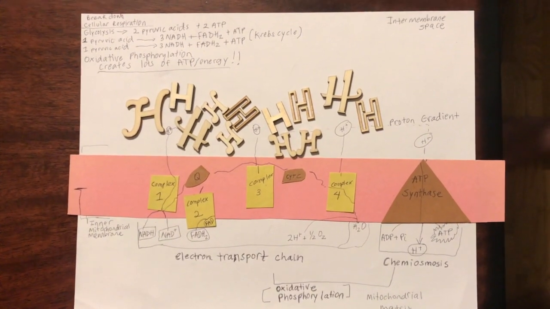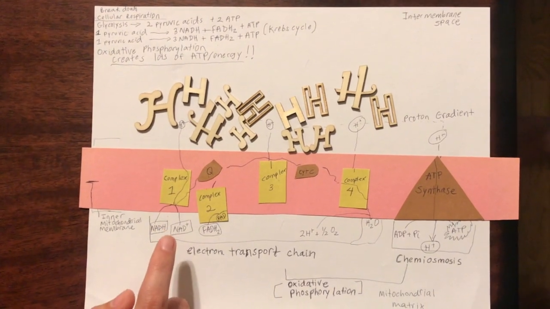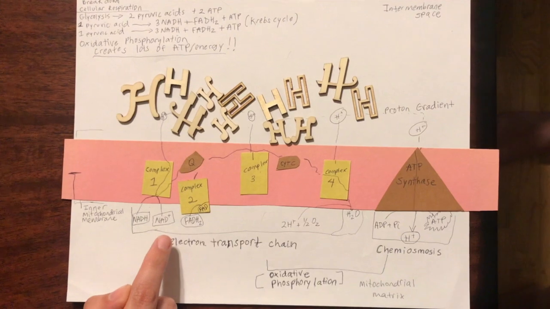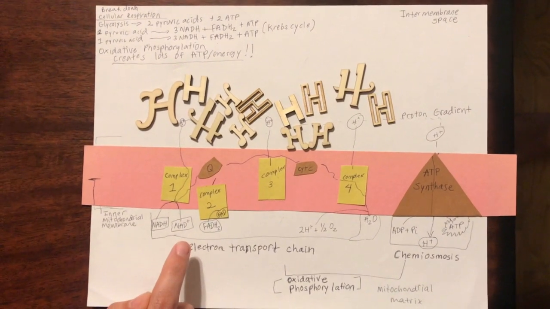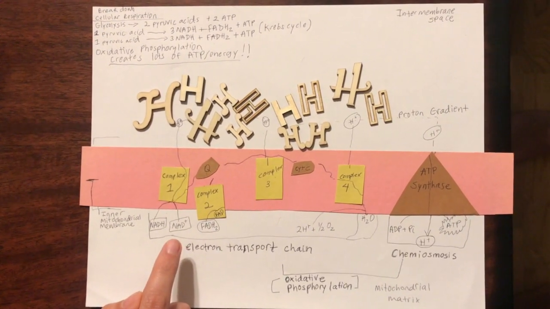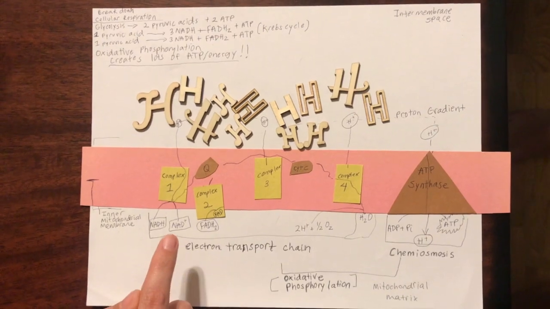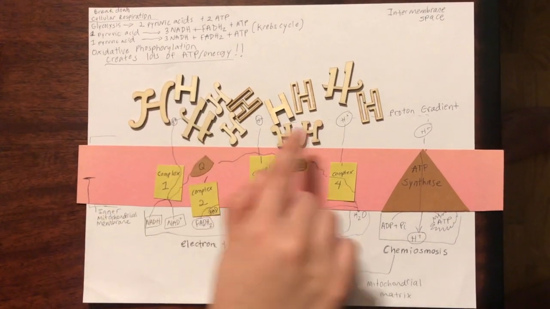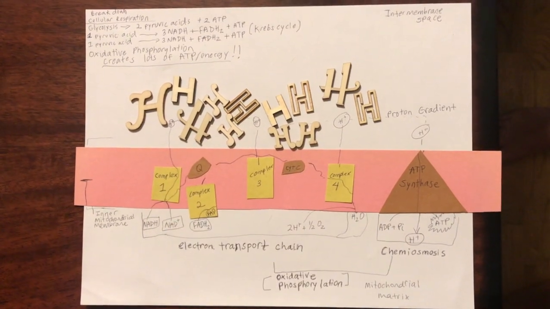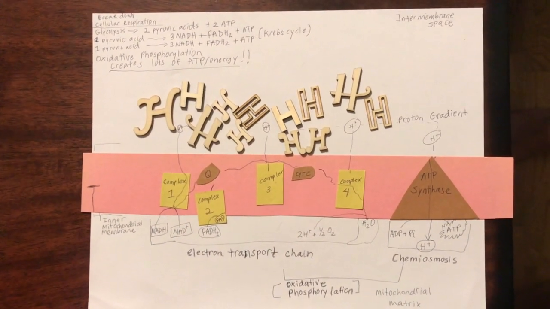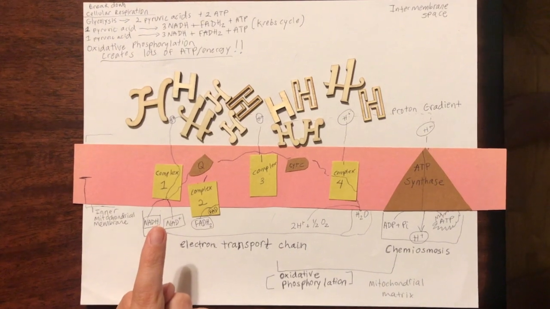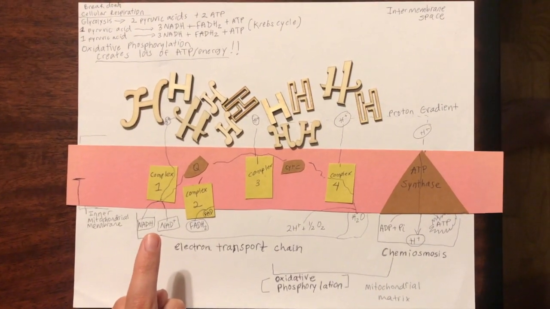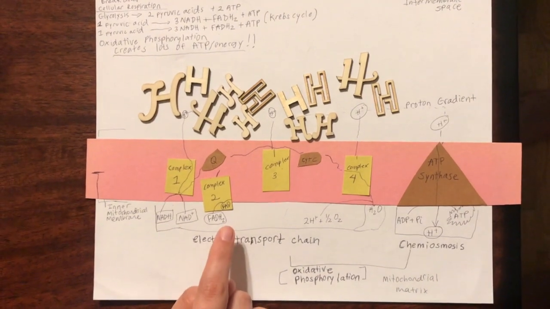Furthermore, complex 1 only focuses on oxidizing NADH to NAD+, while losing an electron. The hydrogens will move towards the inner membrane space while creating a proton gradient, as we can see here. NADH in complex 1 has a higher energy level than FADH2 in complex 2.